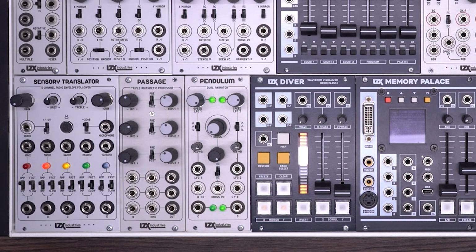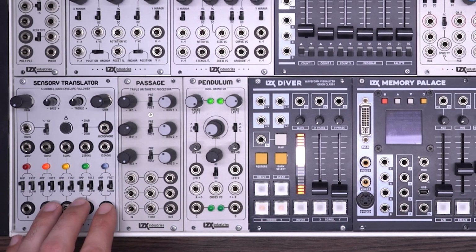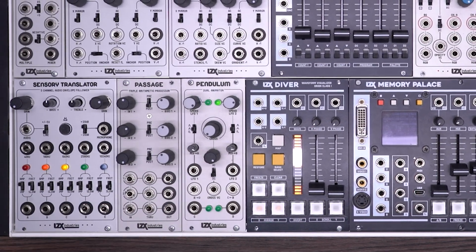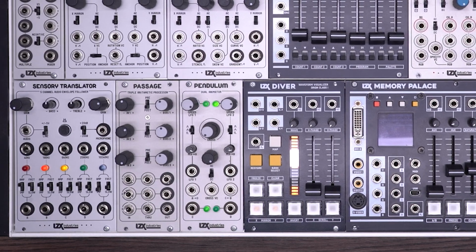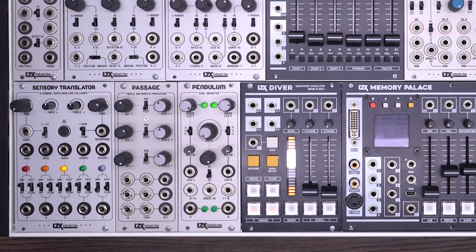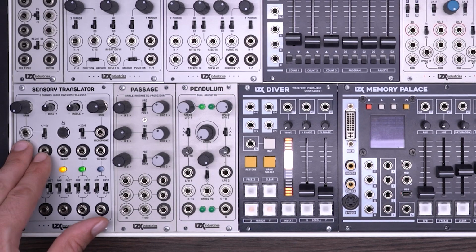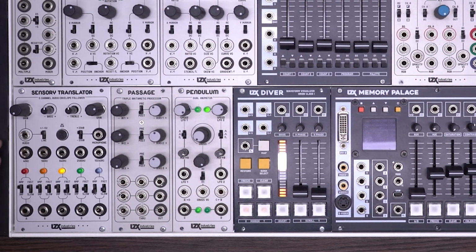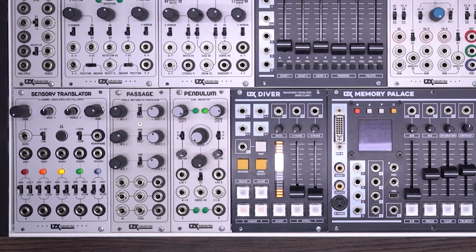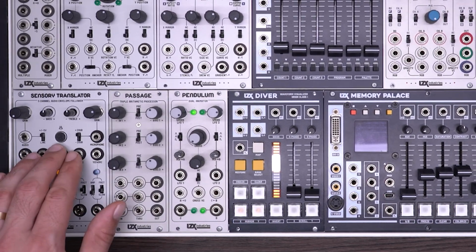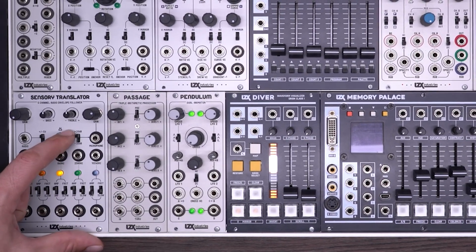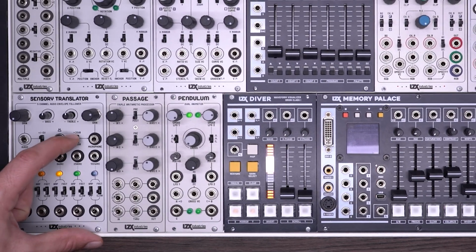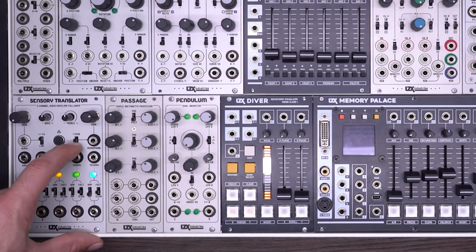In this video, we're going to be looking at the LZX Industries Sensory Translator. The Sensory Translator is a 5-channel audio envelope follower. It has 2 audio sources. It has an external input that's switchable between line level and plus/minus 5 volt levels that are more common on modular synthesizers. It also has a built-in microphone. This is switchable between plus 20 dB of gain, 0, and negative 20 dB of gain.